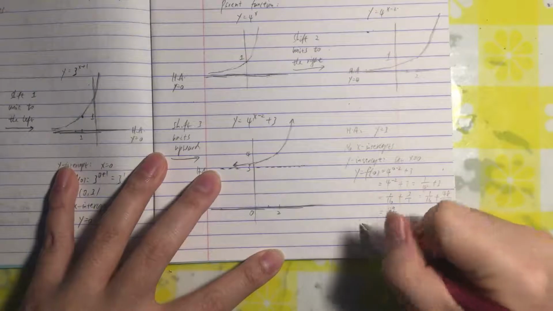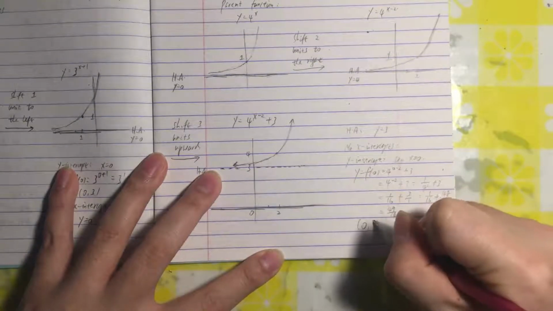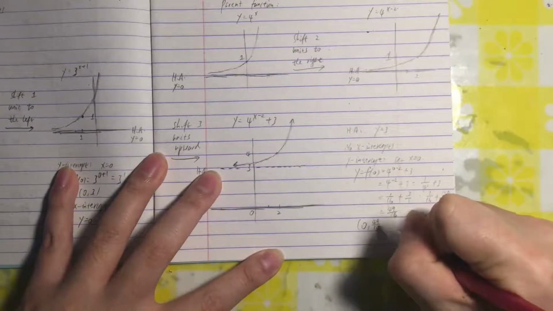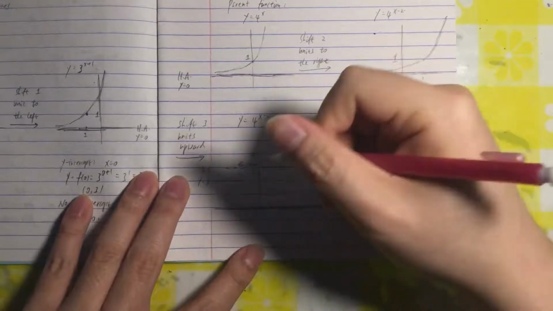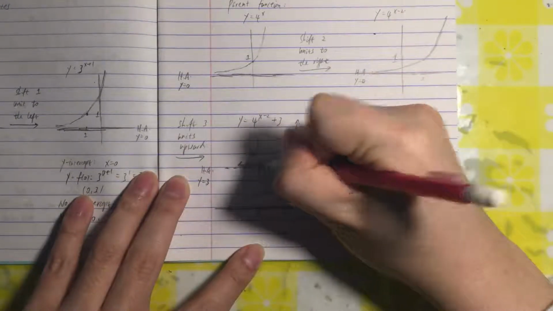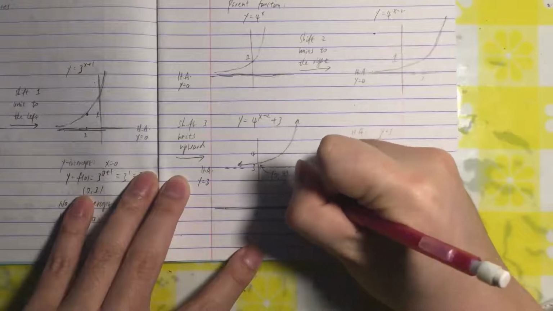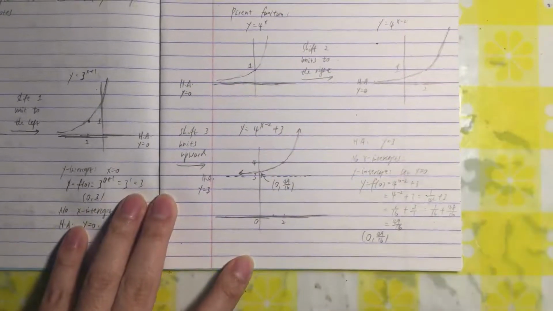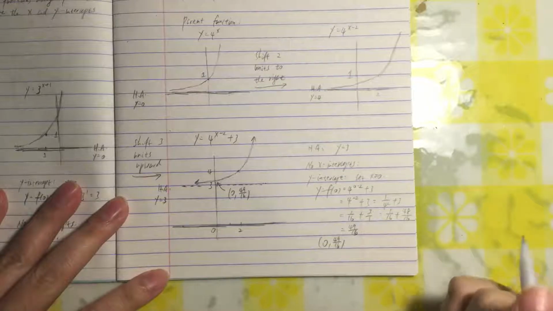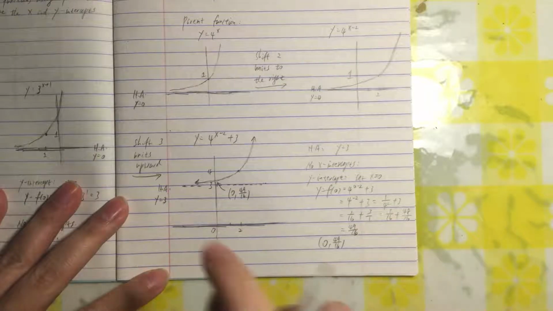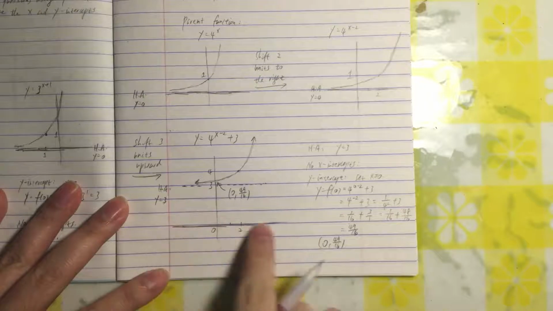So the y-intercept is (0, 49/16). That's the y-intercept here. And for an exponential function, the domain is always the set of all real numbers.